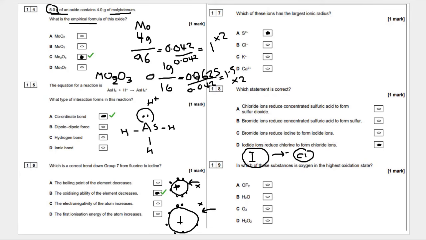And it's because as you get bigger going down the group, those electrons in the iodide ion are further from the nucleus than they would be in the chlorine. And the chlorine is going to attract the electron. And yeah, there we go.